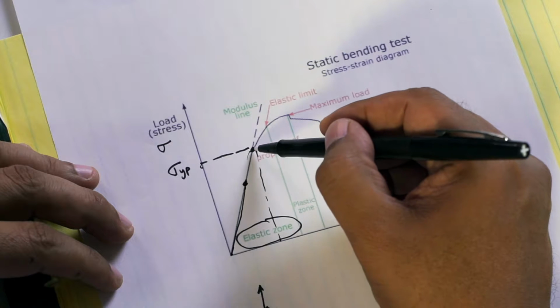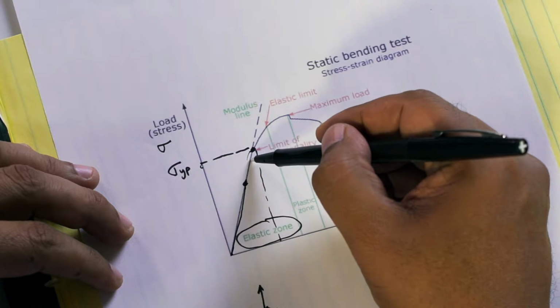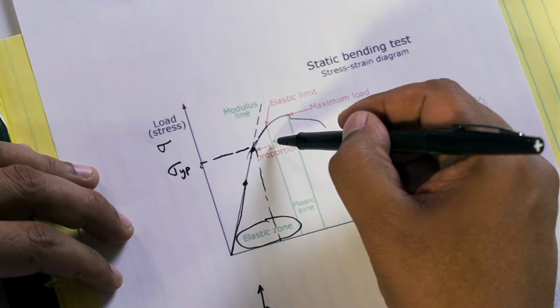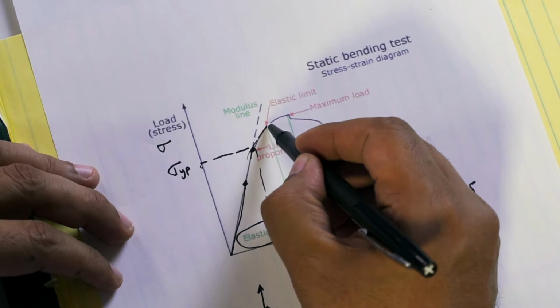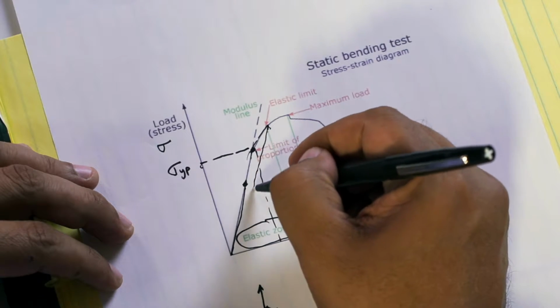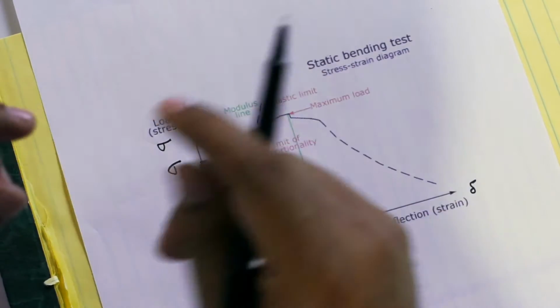But once I pass the yield point, once my structure goes past that limit of proportionality, then if I release the load, it will not return to its original location. It will have a permanent deflection. And that's exactly what we don't want to have.